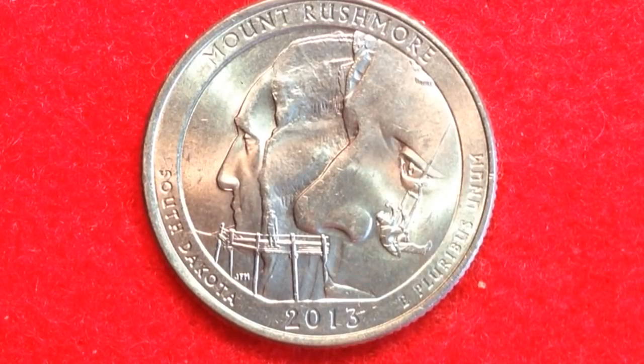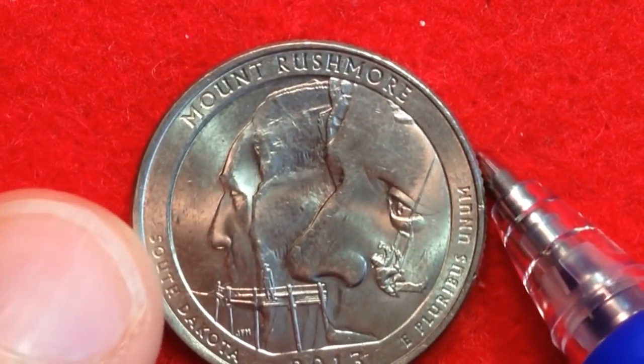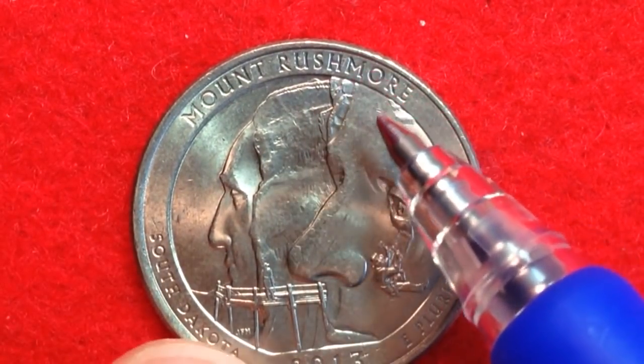So the first one comes to you in 2010, which is Arkansas Hot Springs. Then they go Wyoming, California, Arizona, and then Oregon. So fast forward all the way to 2013, and we've got the extra rock error regarding the Mount Rushmore.